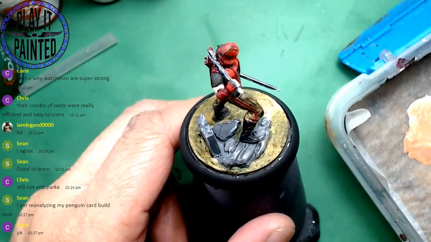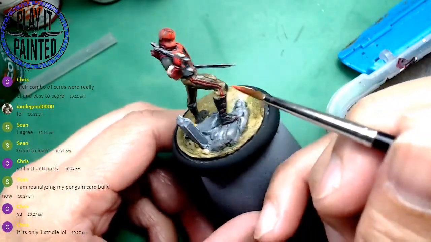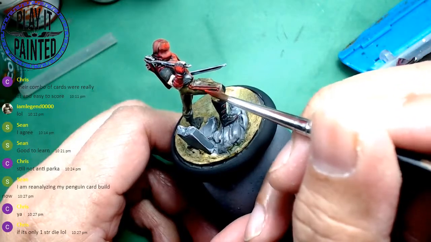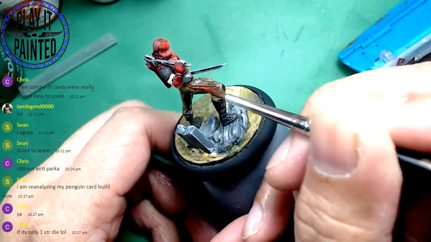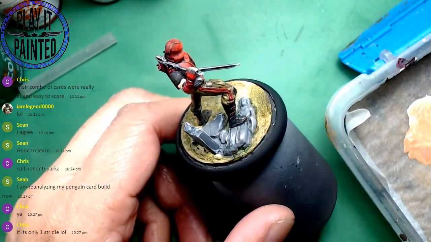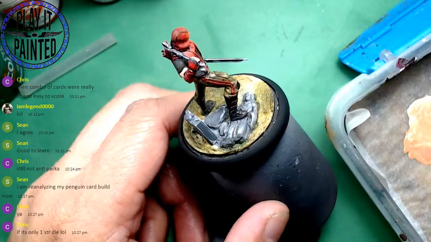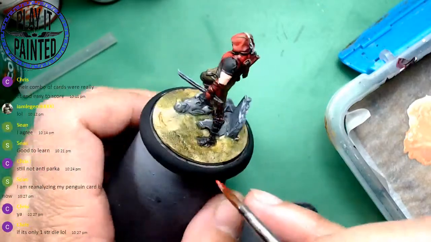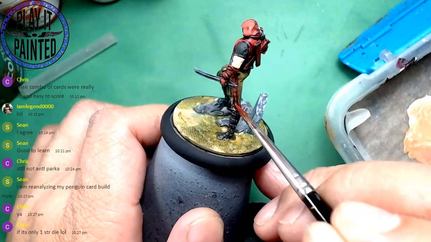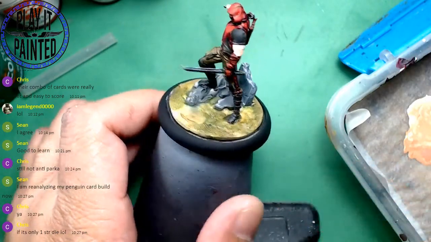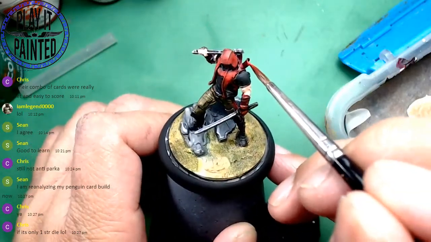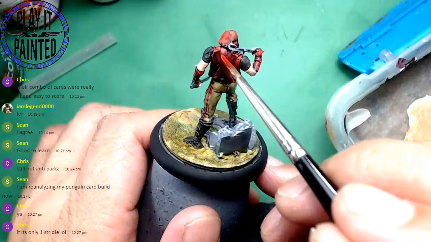Were you analyzing your penguin build now? Damn, so this guy's gun cannot go through a parka because the parka automatically removes a die? That's crazy. Does anti-tank do anything? Does anti-tank give you the one die no matter what? I wonder. I mean, we could look that up.